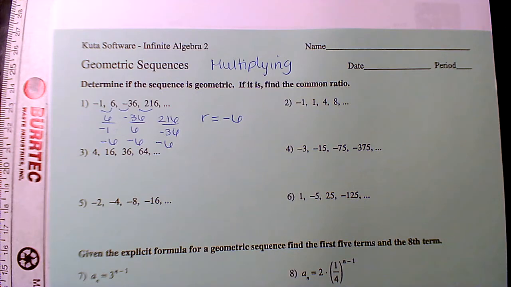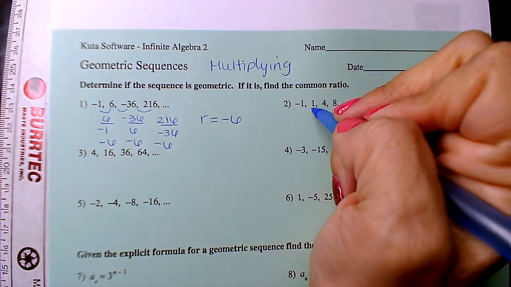If only one of them is different, it's a no. It's not geometric. It's just a fail. It's not geometric. Skip it. There's nothing else for you to write. So here, you just write.